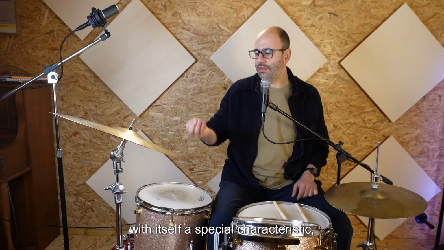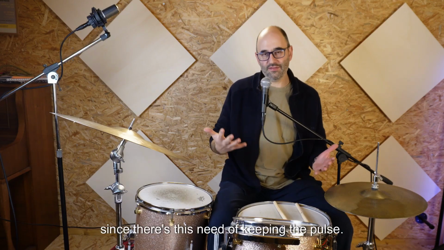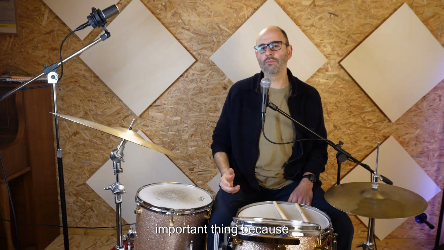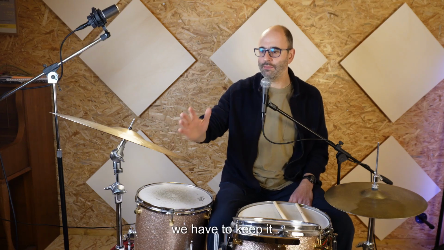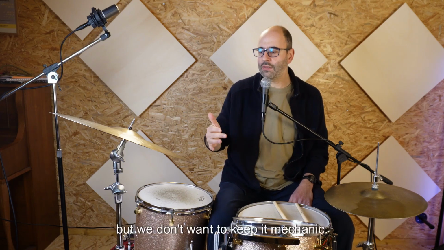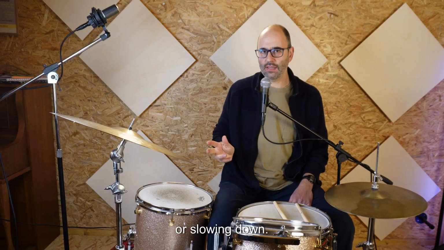And this brings with itself a special characteristic. Since there's this need of keeping the pulse, time shouldn't be dragging and time shouldn't be speeding up. That's why the pulse is such an important thing, because, and this is the catch, we have to keep it precise, but we don't want to keep it mechanic, in fear of speeding up or slowing down.